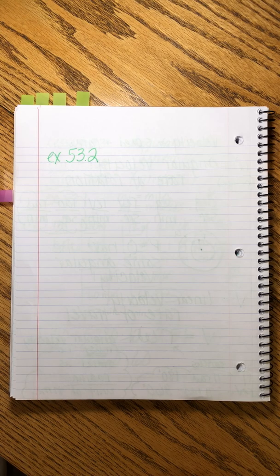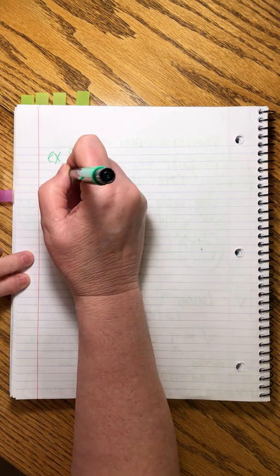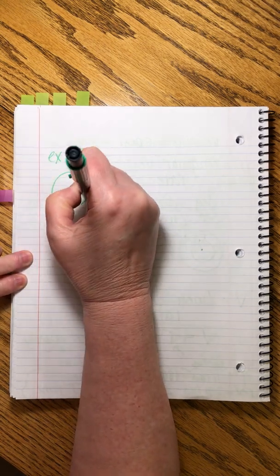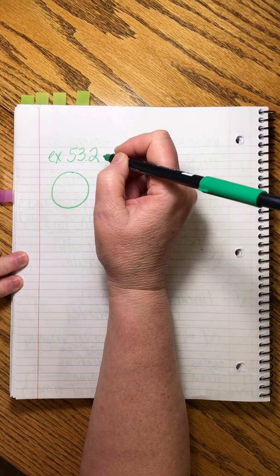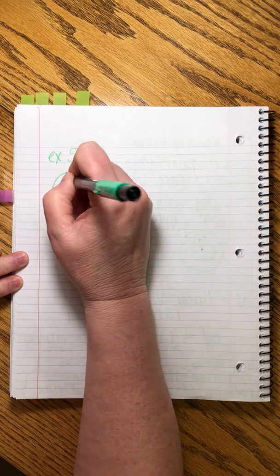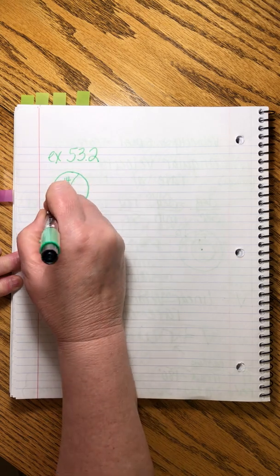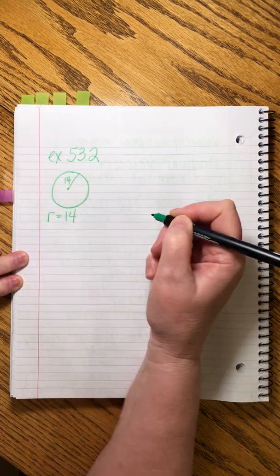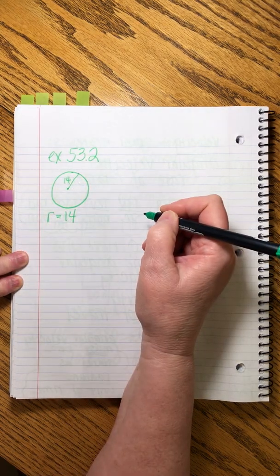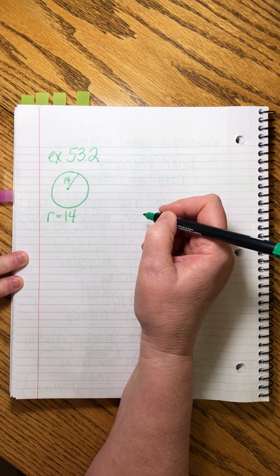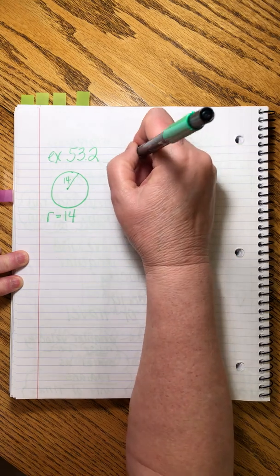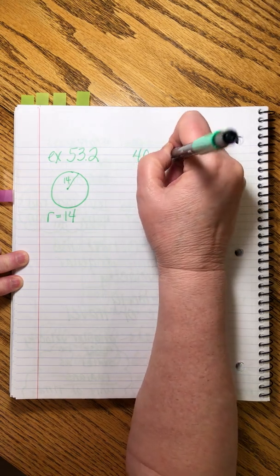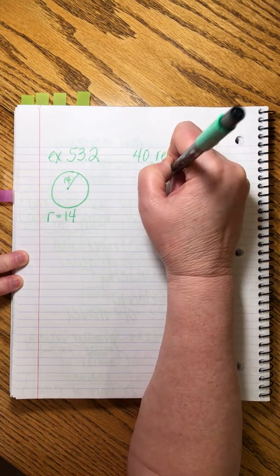Example: the wheel of a wagon has a radius of 14 inches. I'm just gonna draw a little picture here. Not necessary, but you know me, love the picture. It has a radius of 14 inches, so I'm just gonna write here, R equals 14. And it's revolving at 40 revolutions per minute.